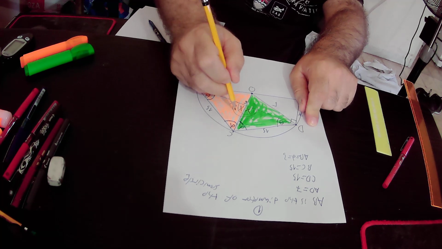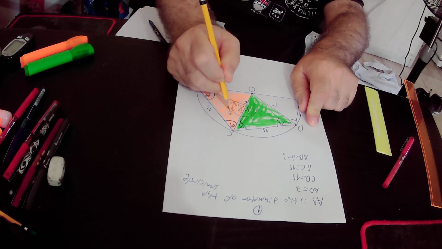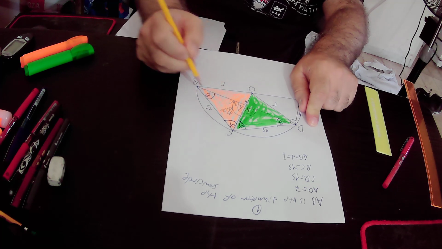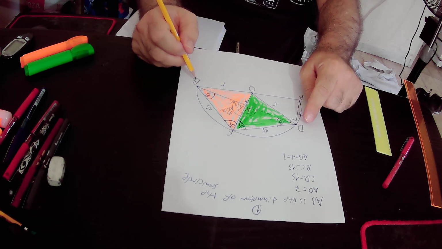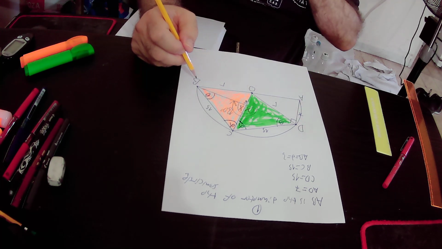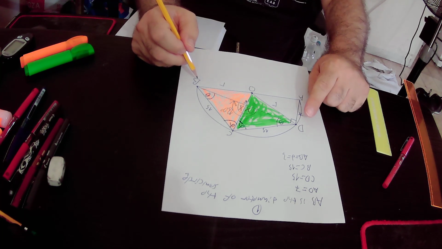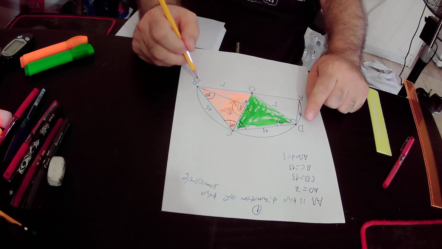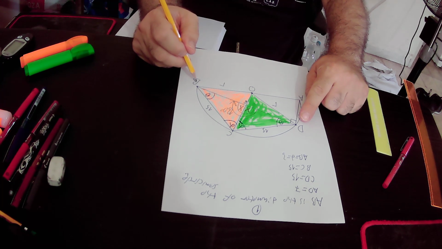is actually 180 degrees because of the fact that DB is a straight line. In the beginning of the lecture, the first thing that we did is we drew a straight line between points D and B. So DB is a straight line.